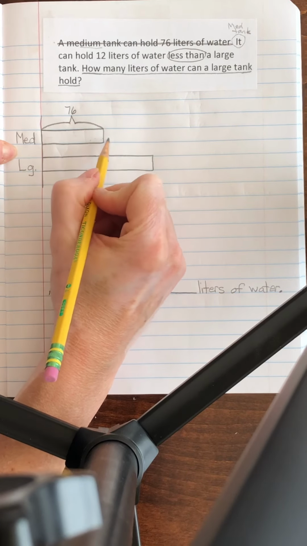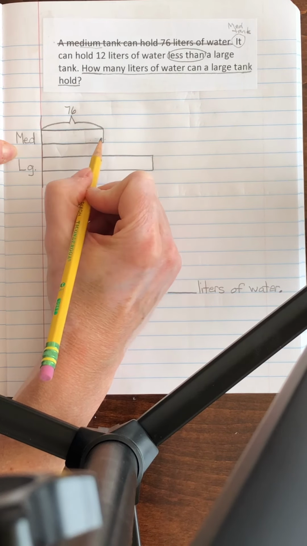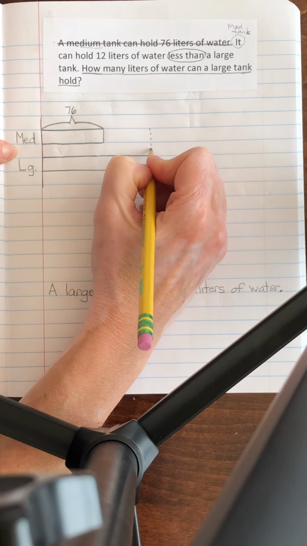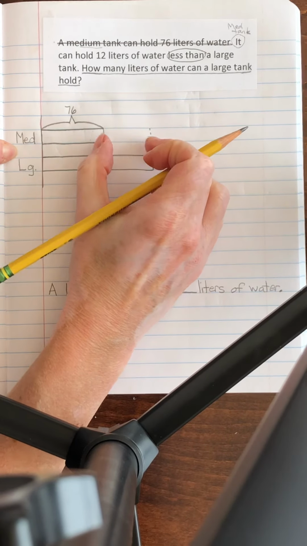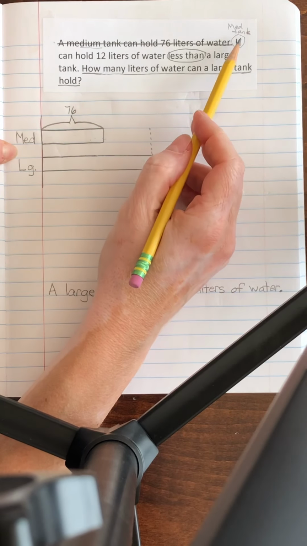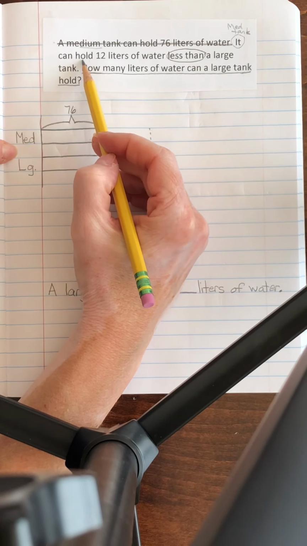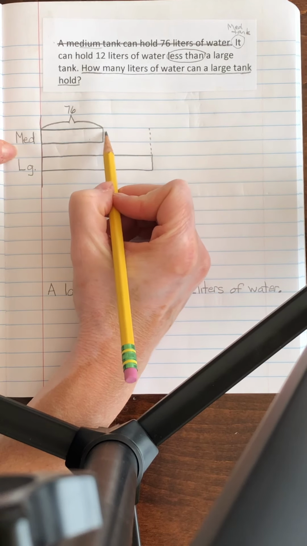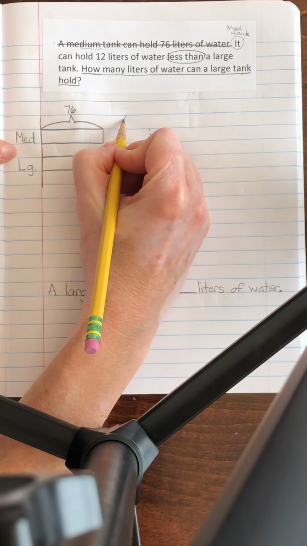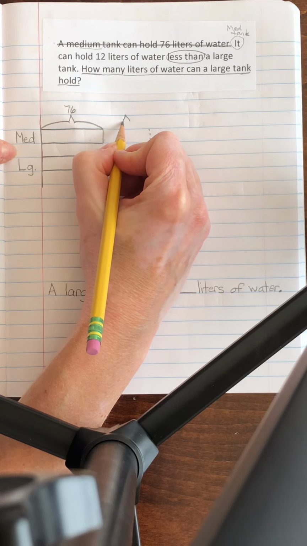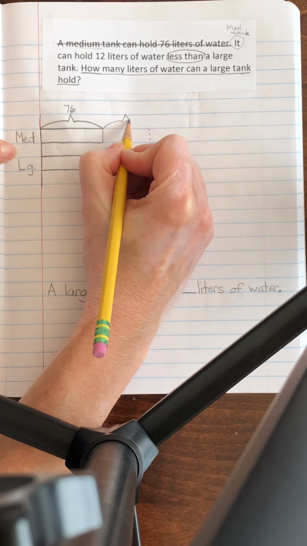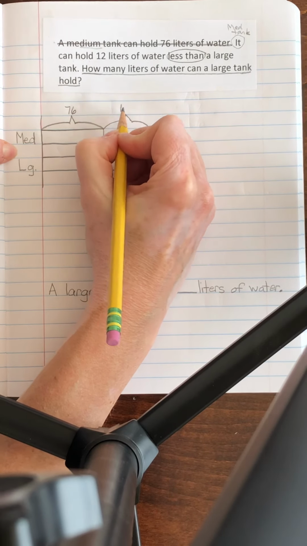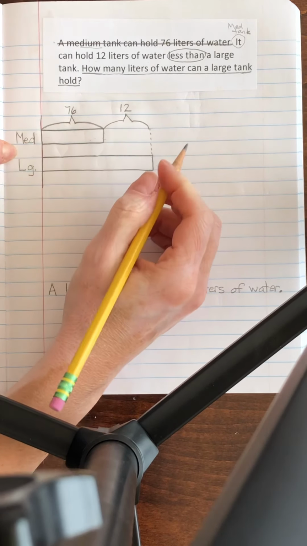Yes, it is. Do we know how much less than it is? Do we know this space right here? If we were to make some dots going up. Do we know this section right here? Well, let's look. The medium tank can hold 12 liters of water less than. So right here, this space is this less than part. So we can put 12 right there.